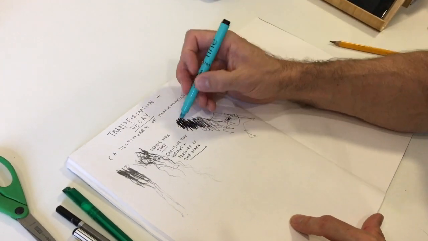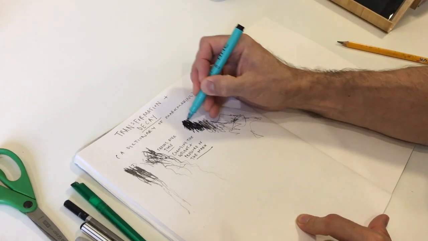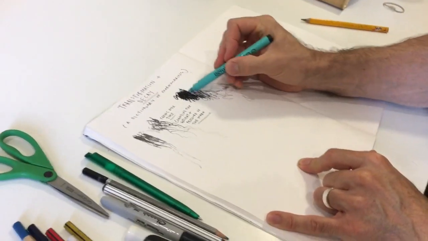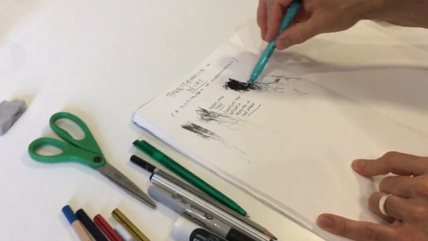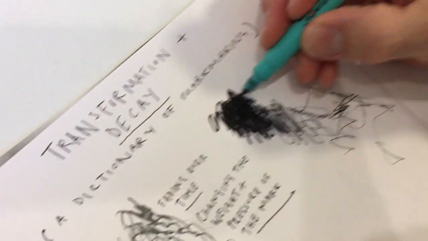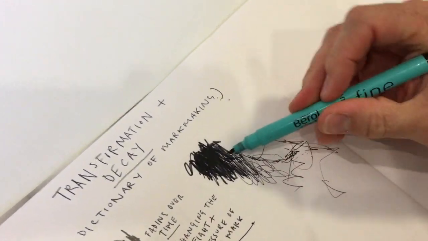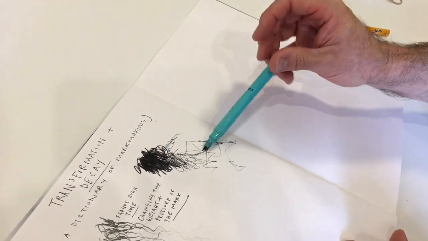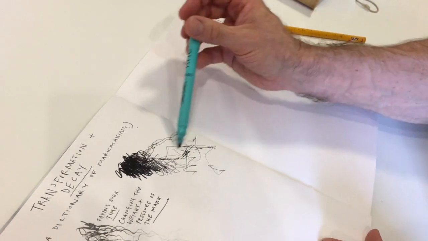Okay, and all of this is genuine exploration of what these things can do. So it's not just scribbling. I'm really consciously thinking about what I'm actually doing here. You notice how when I'm doing this kind of thing, I'm gripping it quite tightly, like a pen. Okay, and then as I move away from there, the whole grip changes, and therefore the nature of the mark changes.